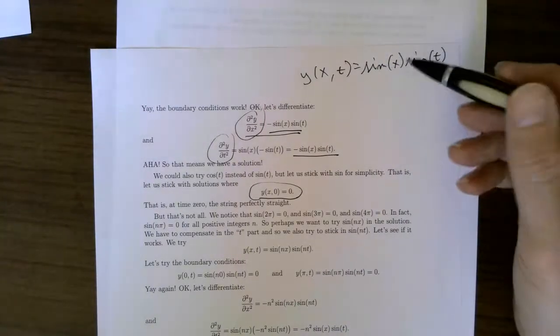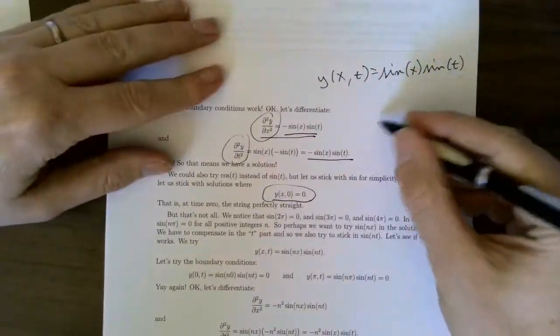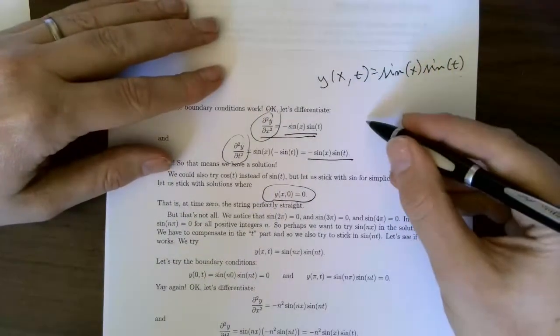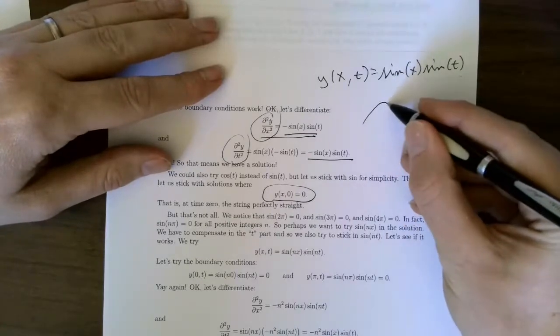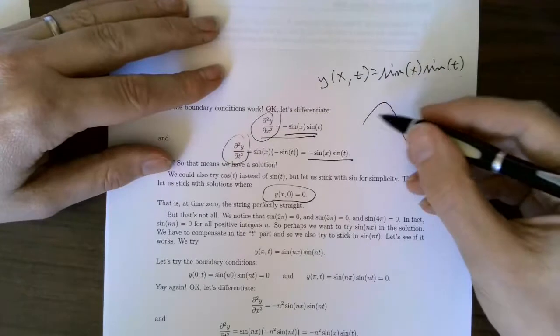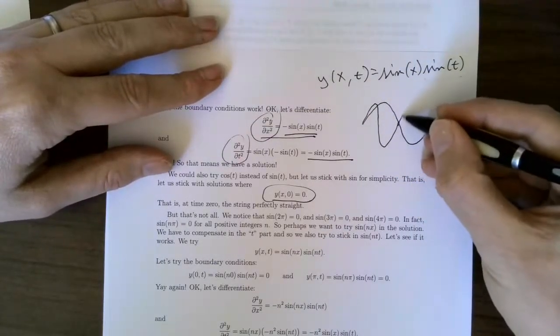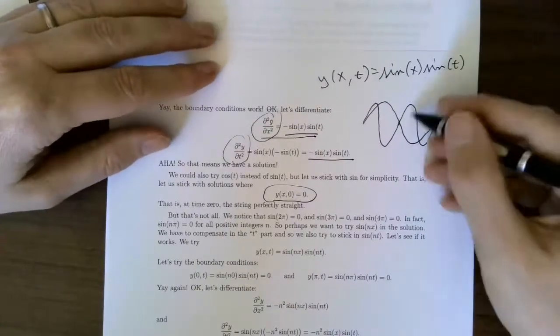So we're sort of stuck with sine. But if I have a sine wave, and I make the sine wave go twice as fast, I get something like this.